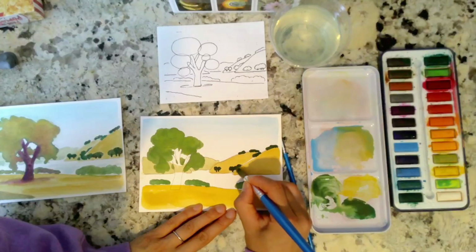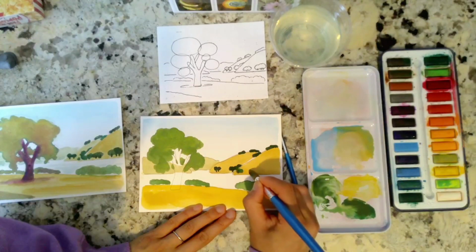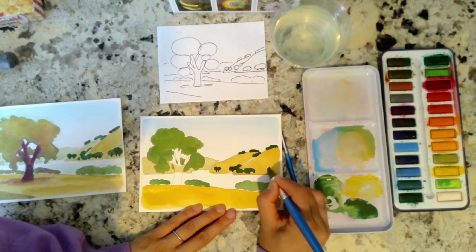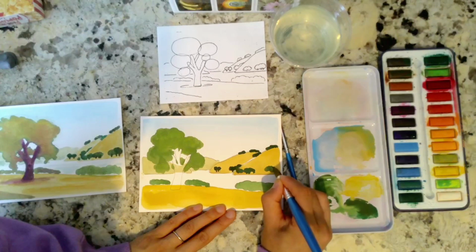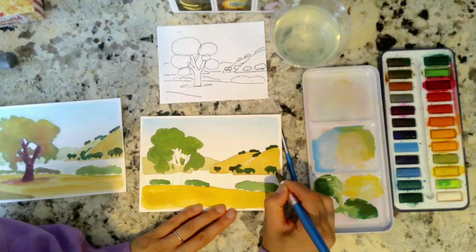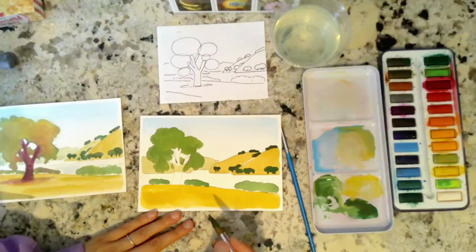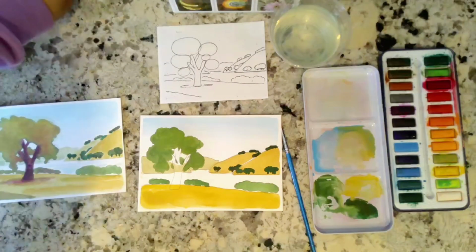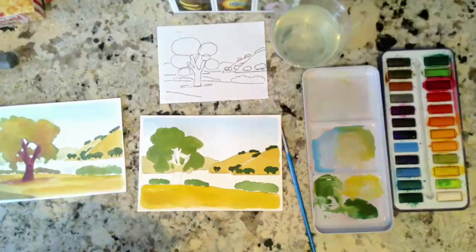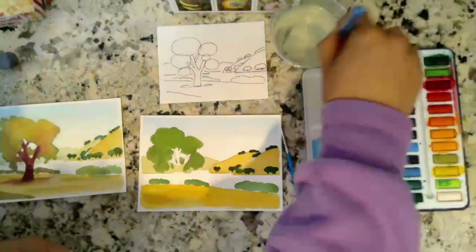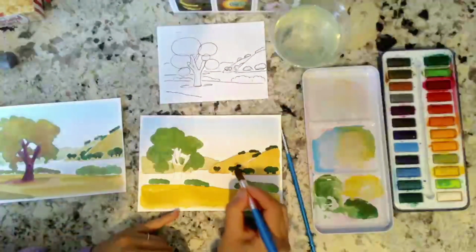Try mixing different greens here. I think I made mine too dark.